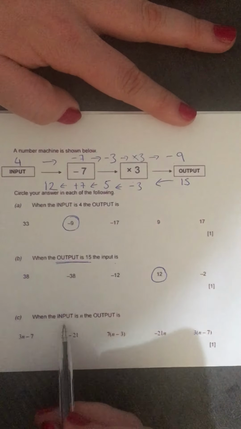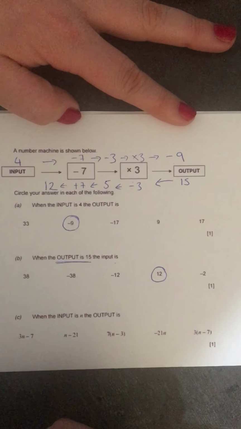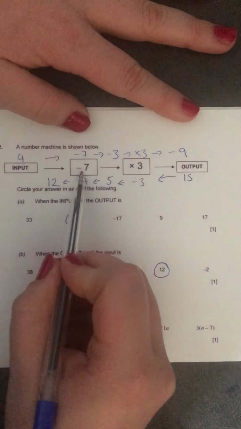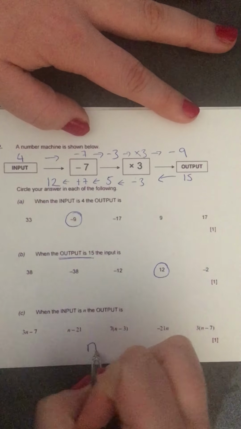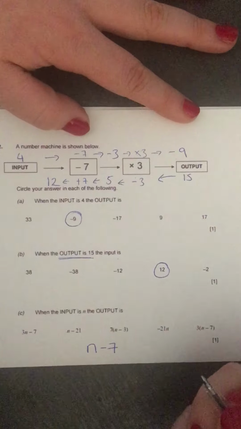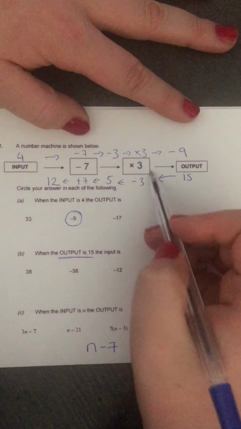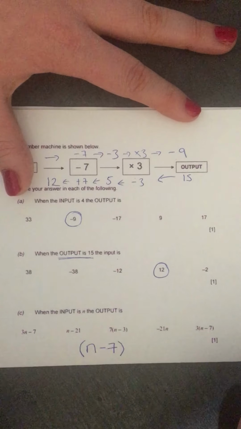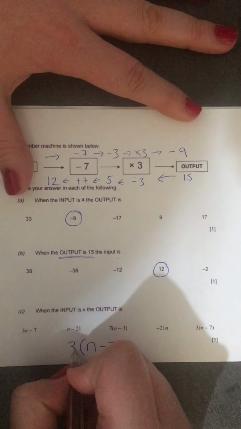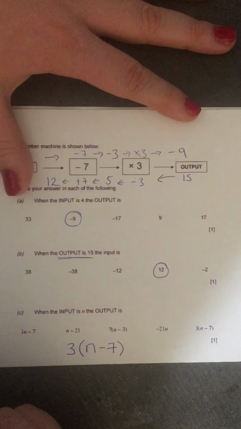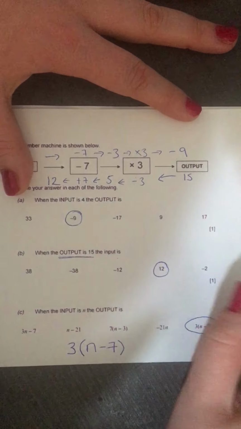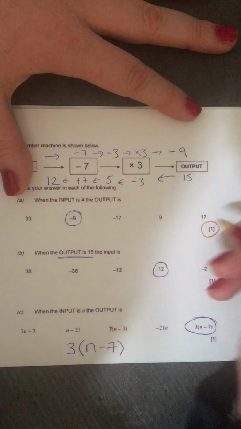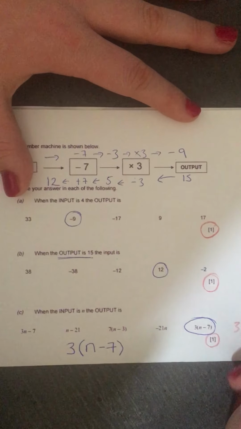And finally, when the input is n, the output is one of these. So again, n goes in. We take away 7. So we're going to start with n, take away 7. And then we multiply the whole thing by 3. If we're multiplying the whole thing by 3, we put it in brackets. 3 brackets n minus 7. Is that one of our options? Yes, it is. And now we have got an easy 3 marks in the exam.